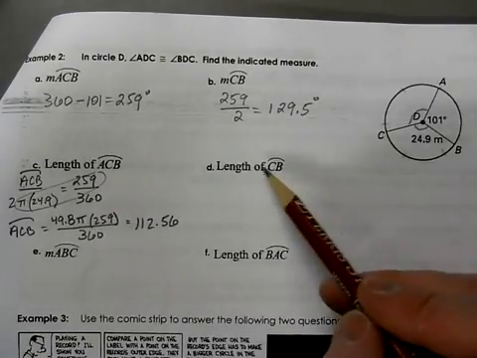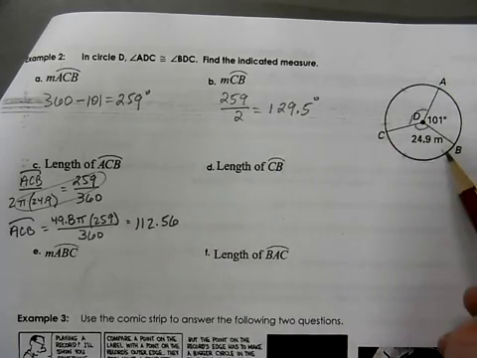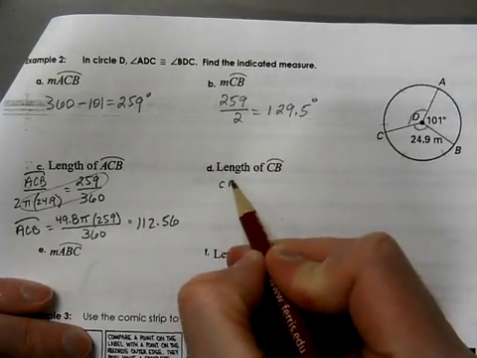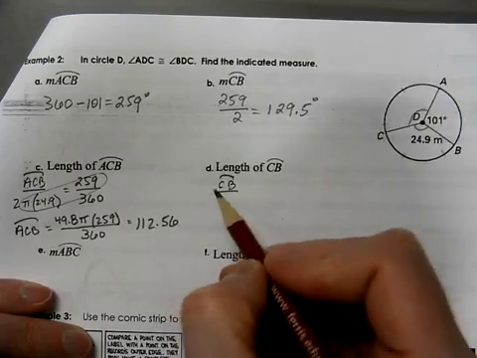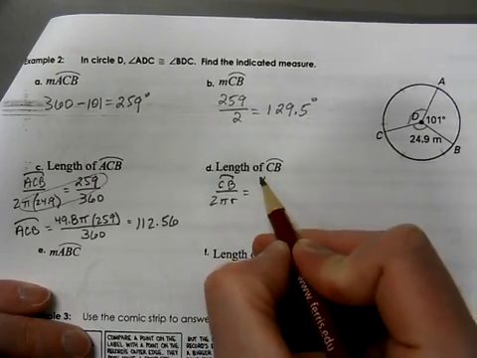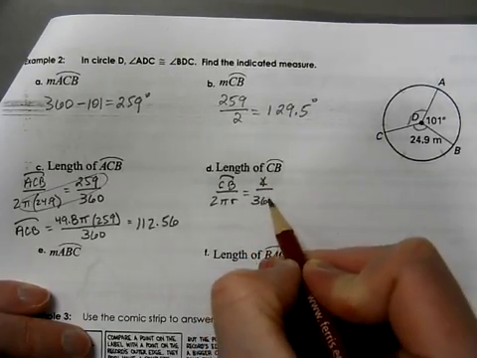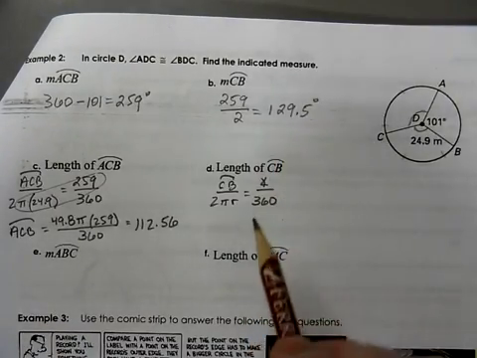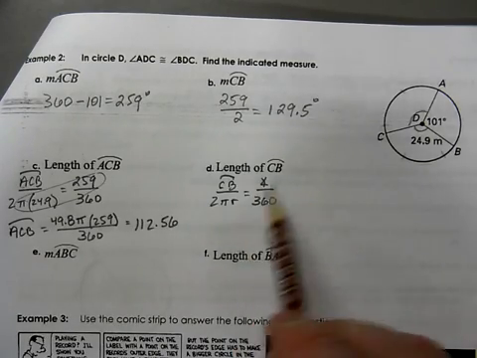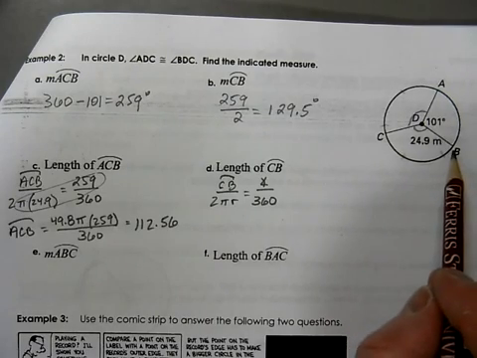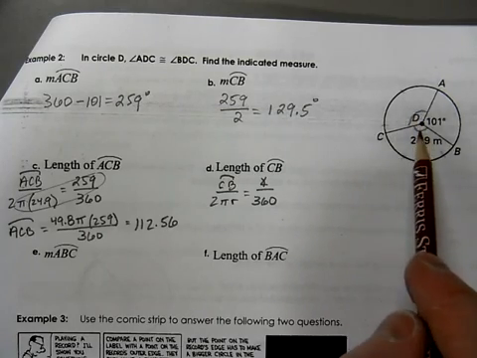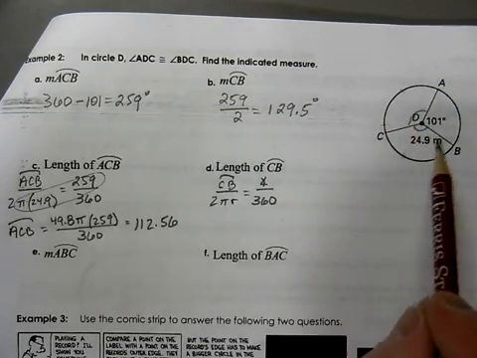Now we're going to find the length of arc CB. Well, there's 2 different ways we could do that. We could start from scratch and do arc CB over 2 pi r, which equals our central angle, over 360. Our central angle would be 129.5. We could do that. Cross, multiply, and solve. But if we're looking for arc CB, we already know ACB. We know that the 2 central angles are the same, so the 2 arcs have to be the same.